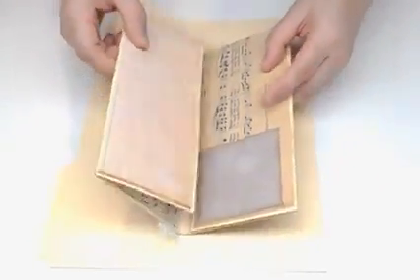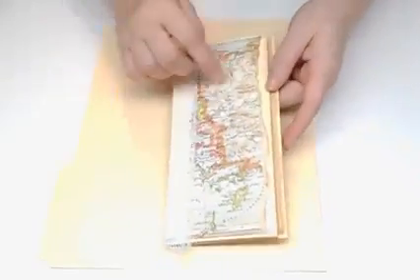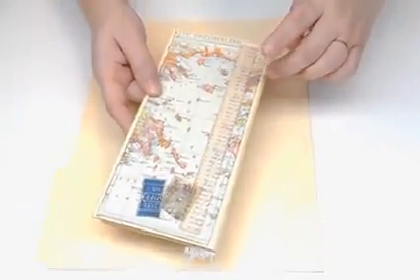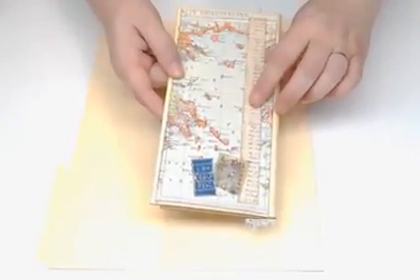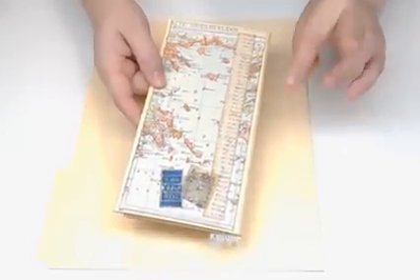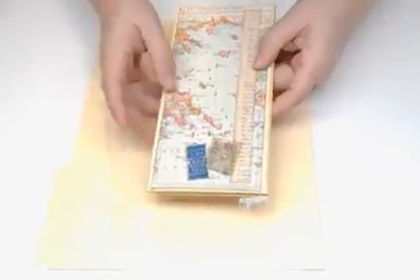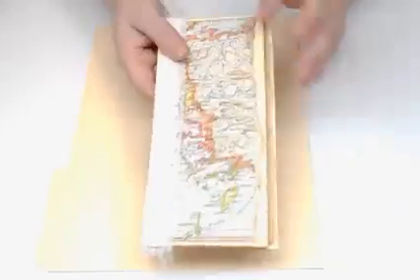And then on this side we've got a map page and another map page. And then here I've used printed washi tape rather than the washi tape on a roll. I really like that. And just a couple stickers.